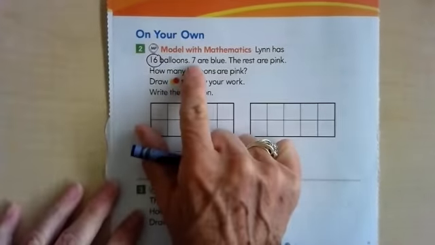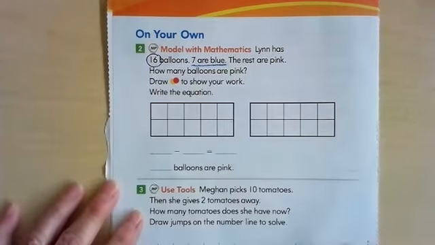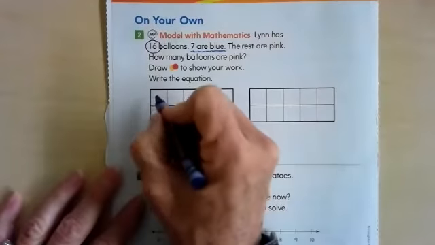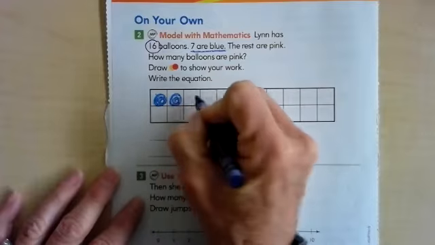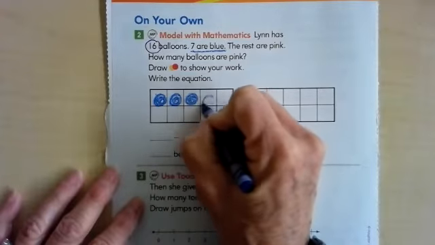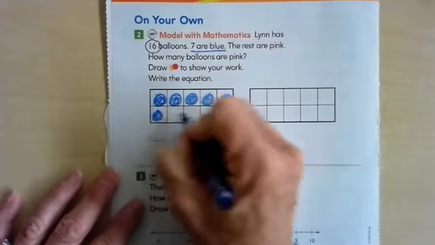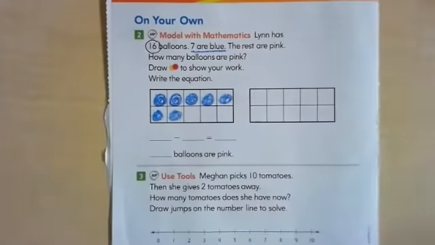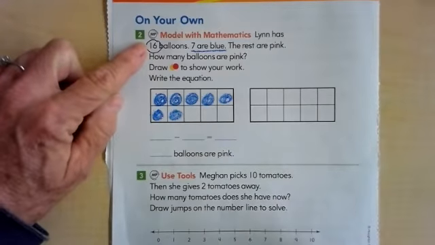So what we do know, we know that 7 balloons are blue. So we're going to draw our 7 counters blue. 1, 2, 3, 4, 5, 6, 7. Now remember, there are 16 balloons in all.